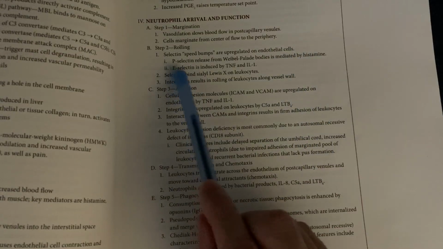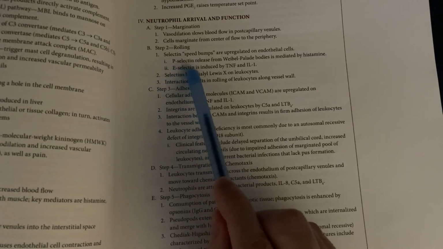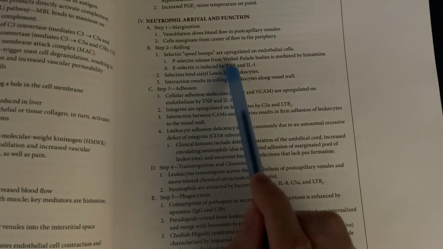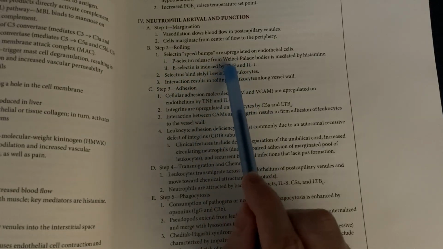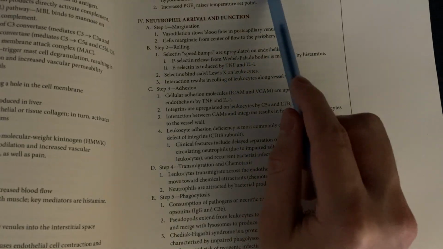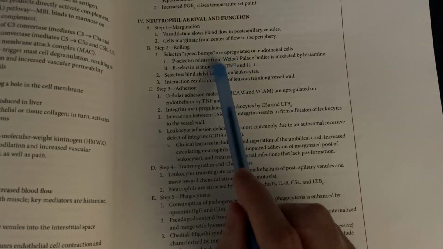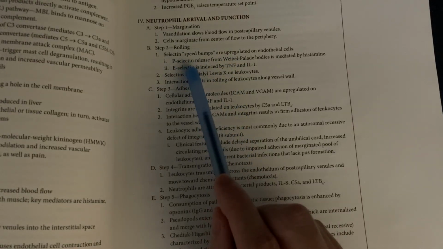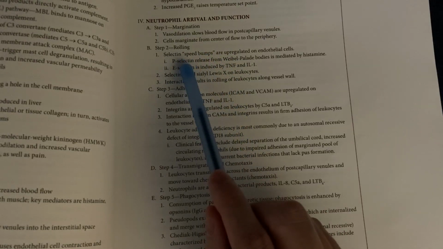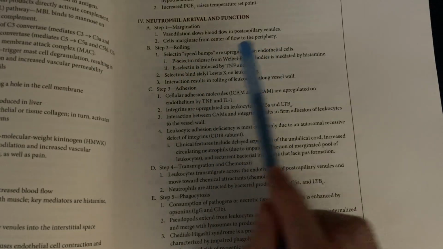And then we have E-selectin. E as an elephant, so E-selectin is induced by the tumor necrosis factor and interleukin-1, which again is released by macrophages to mediate fever. But anyways, the E-selectin and the P-selectin will serve as speed bumps on the endothelial cells.